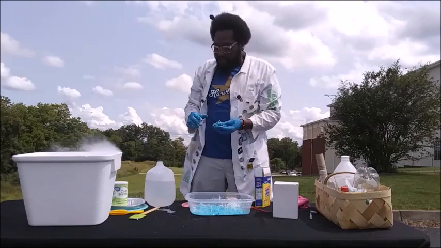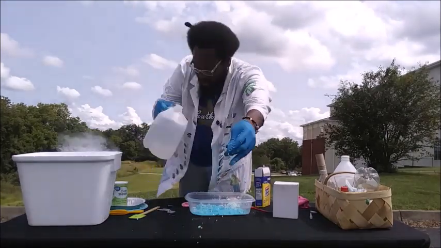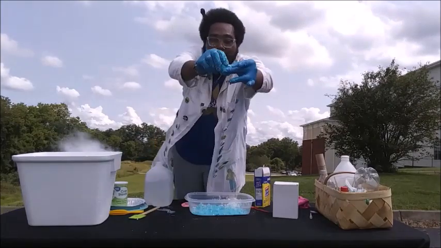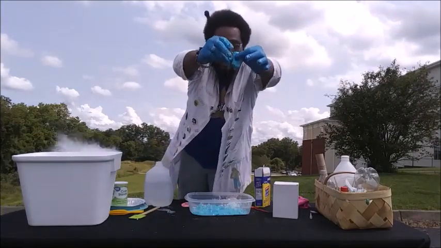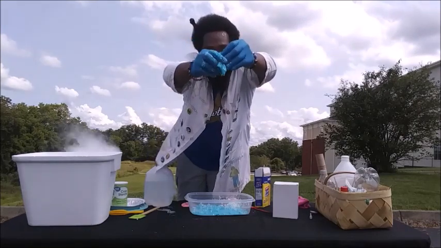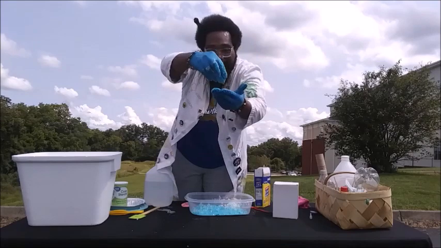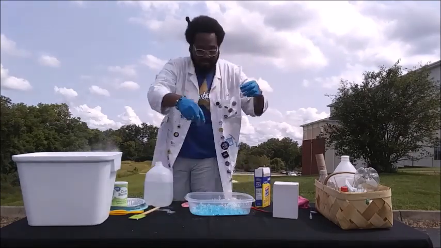Now if we were to take this and say pour some water on it, you'll see now it starts to drip. And you see we've increased the concentration of water, so now with it being more of a fluid, it acts more like a fluid. Boom.